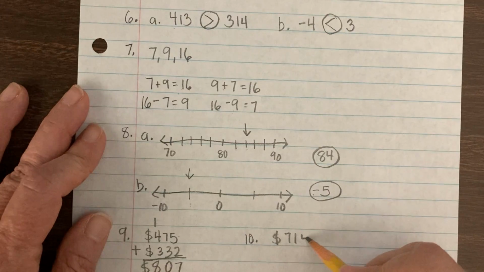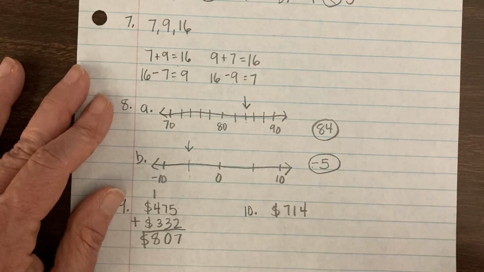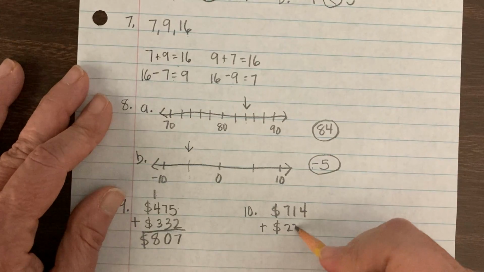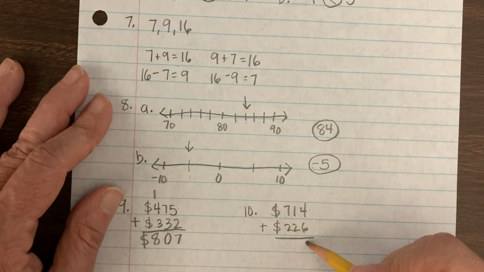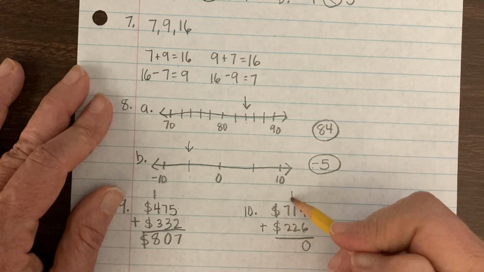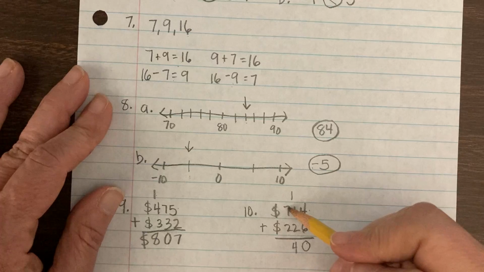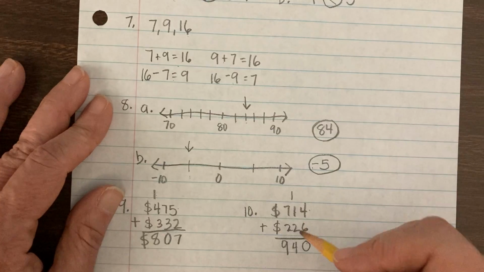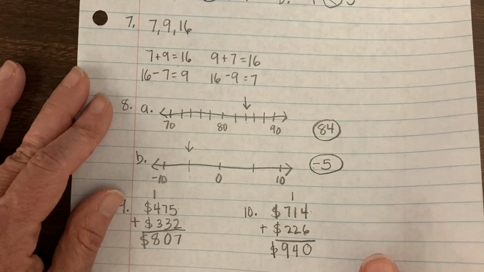Okay, and then number 10, we're also adding a money amount, so be sure and line up your dollar signs, hundreds, tens, and ones. So for number 10, we're adding $714 plus $226. We've got 4 plus 6 is 10, so carry the 1. 1 plus 1 is 2, plus 2 is 4, and 7 plus 2 is 9. So the answer to number 10 is $940.